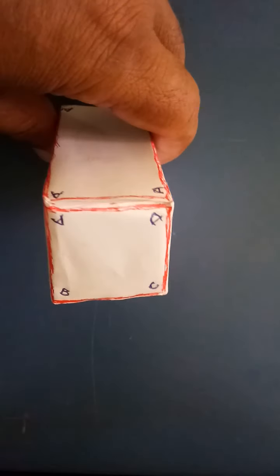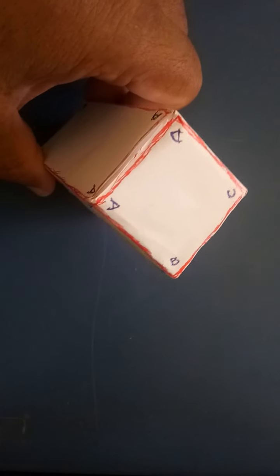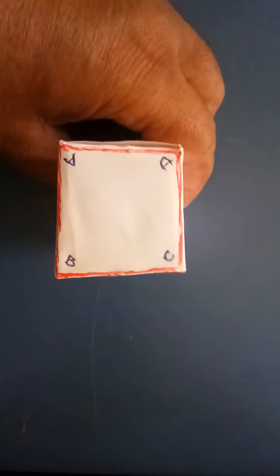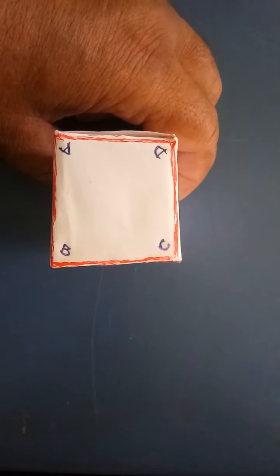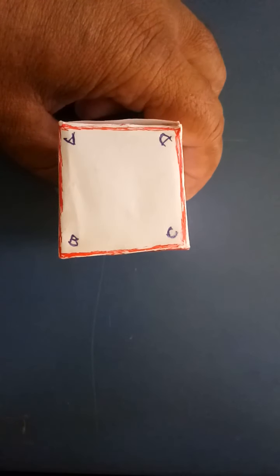Okay, so these are the two positions. Sometimes he will say that the axis is inclined to VP, or he will say the edge which is resting on HP is inclined to VP. Okay, so these are the type of problems you will get in projection of prisms. We will solve a few problems, you will understand better.